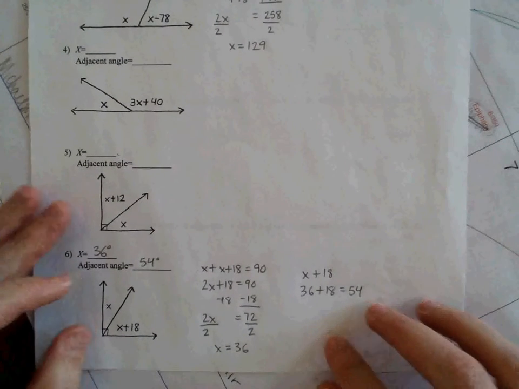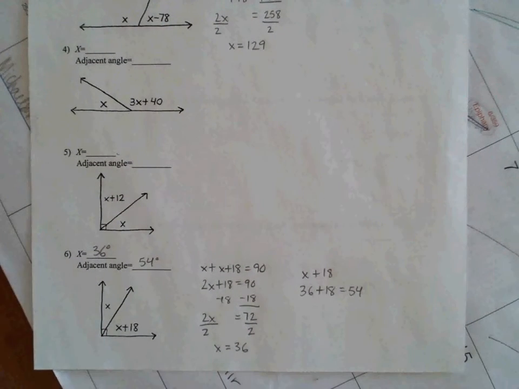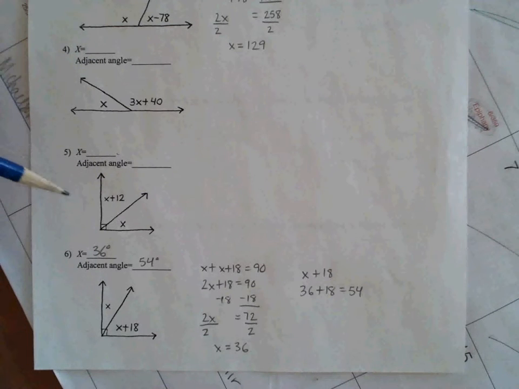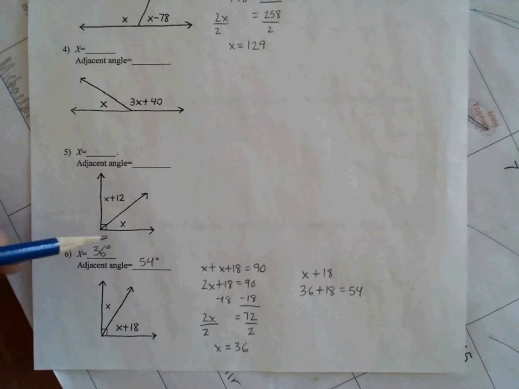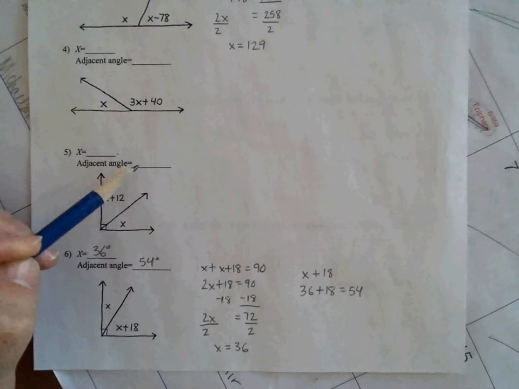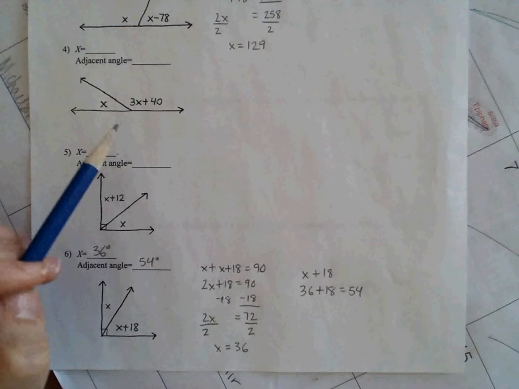So I want you to pause the video. Straighten out my paper here. And you're going to try 4 and 5. So remember, 4 is supplementary angles because it's a straight line. 5 is complementary angles down here. Then make sure you find x and the adjacent angle.